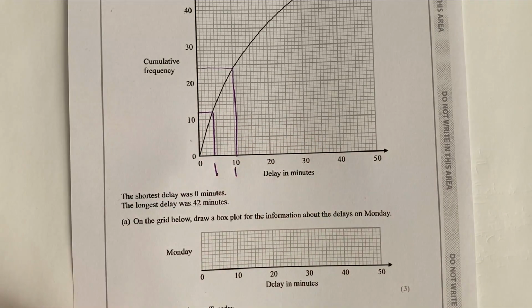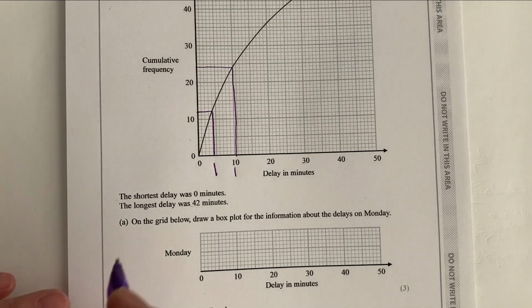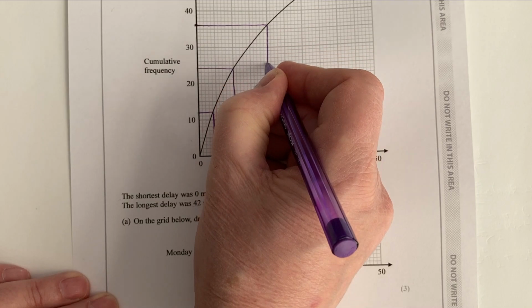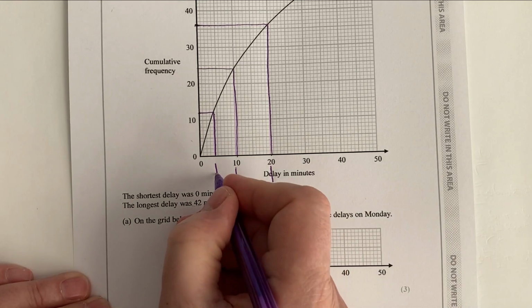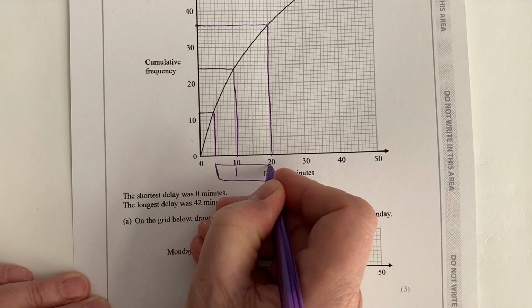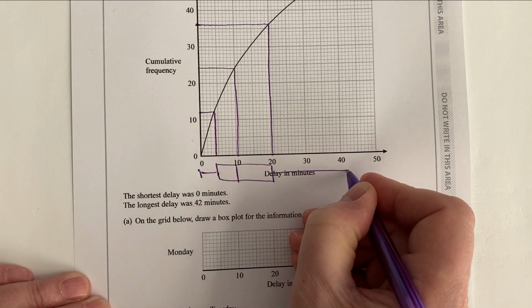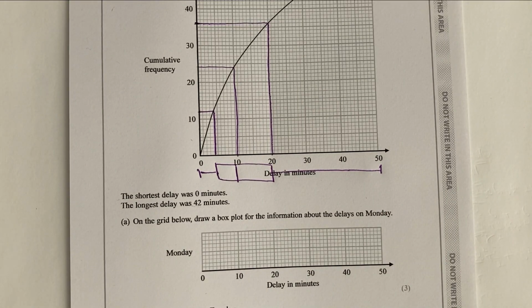And that's the lower quartile. The upper quartile is going to be the 36th train. So that's going to be this one up here. Bring it down, all the way down to the bottom here. I appreciate I'm doing this without a ruler. But what we've got here then is actually the box plot that they want us to put onto question A, onto there. So I've drawn it directly from the diagram, and then you just need to transpose it a little bit.